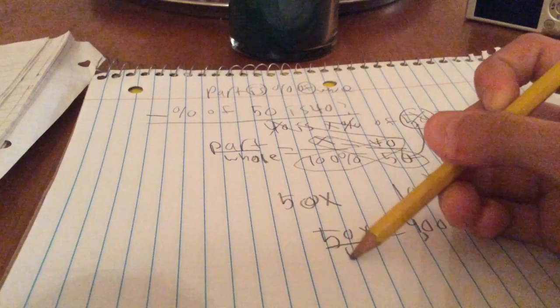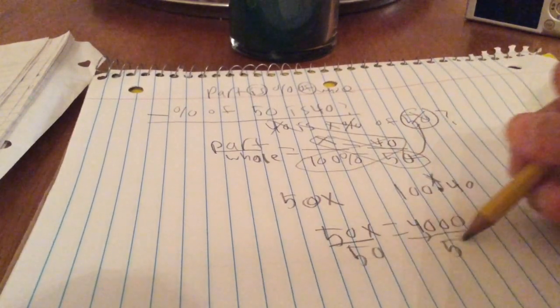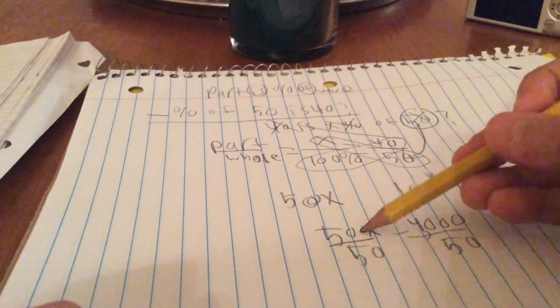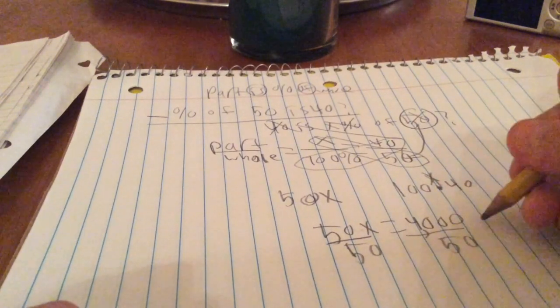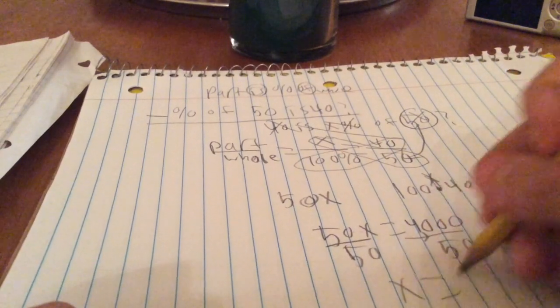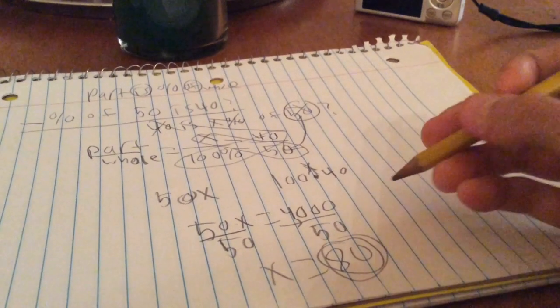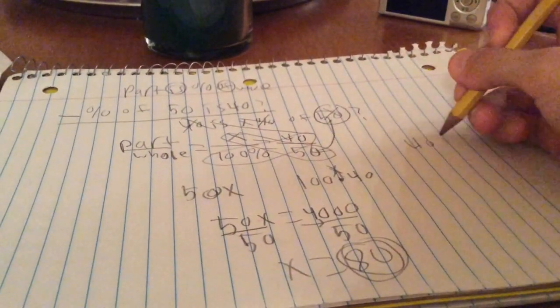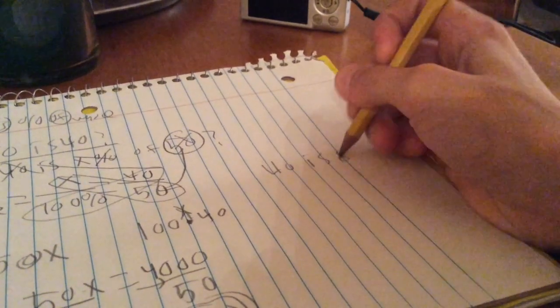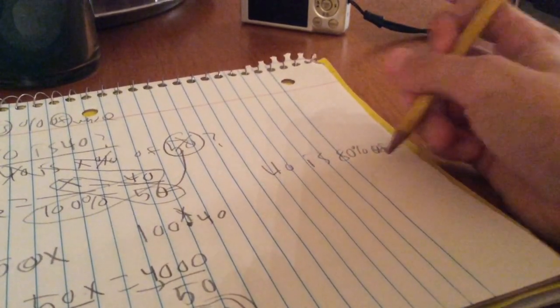Now you want to do division. You want to divide each number by 50, because 50 is what's multiplying x, and that's what you're trying to figure out. So once you divide it by 50, you're going to get an answer of 80. So 80 is the answer. So that means that 40 is 80% of 50.